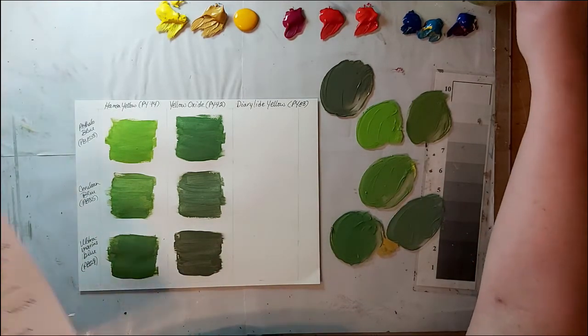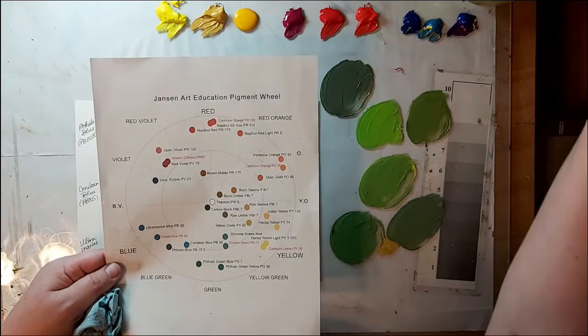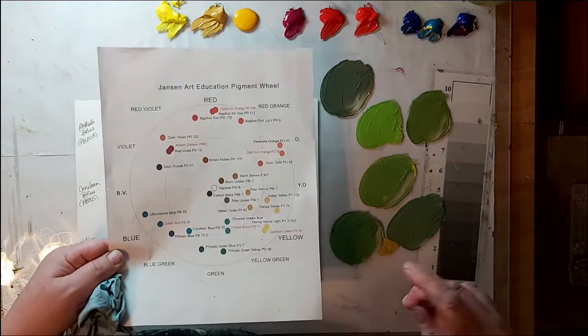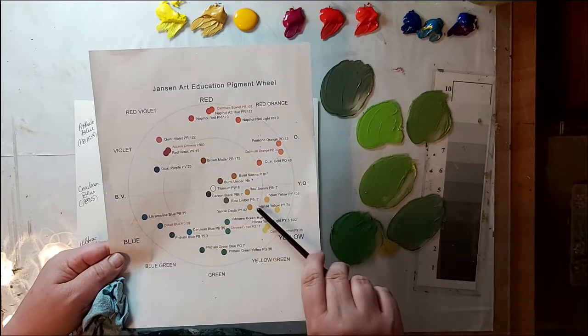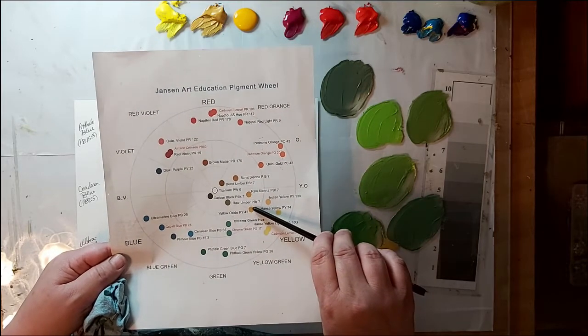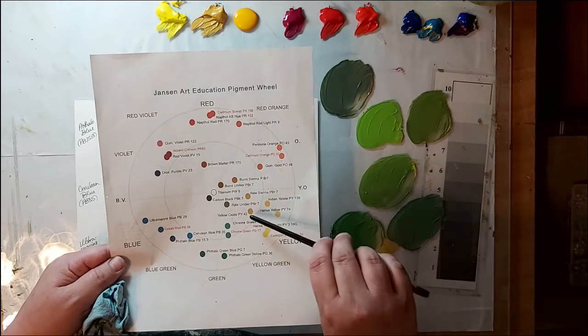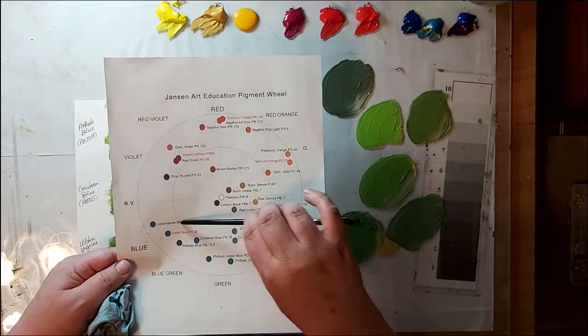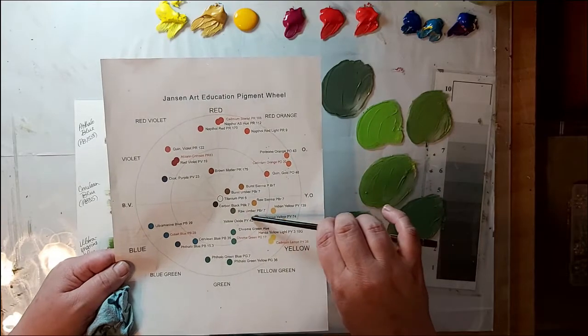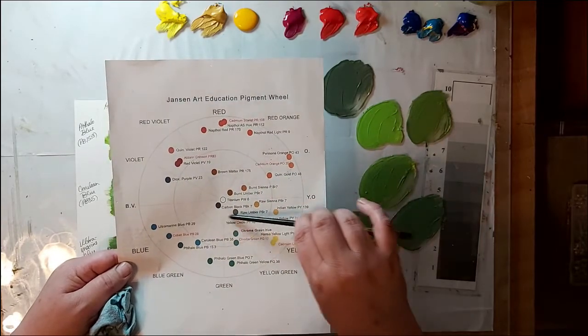And the reason for that is because your ultramarine blue, PB29, is a blue violet. Your yellow oxide is a yellow, but it's a tertiary yellow. So if you draw a line between those two colors on the color wheel, you're getting into the very tertiary area. So you're going to end up with a very muddy color.